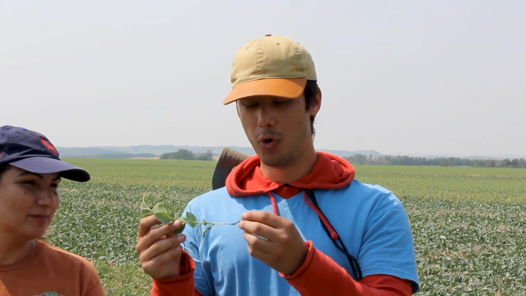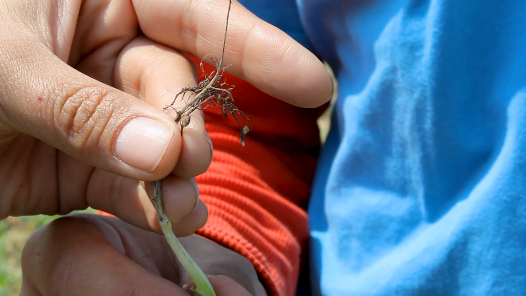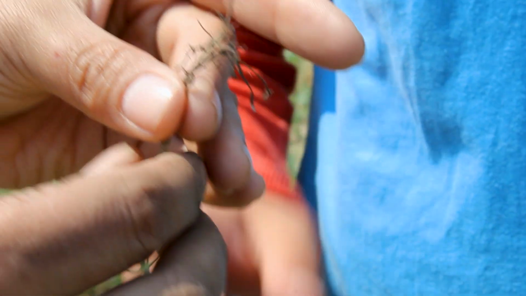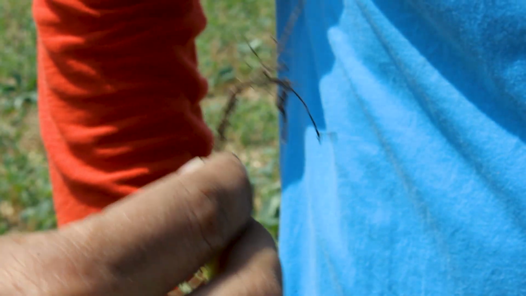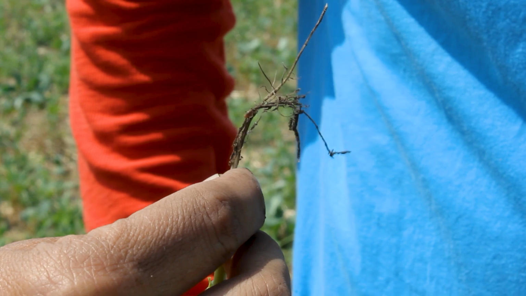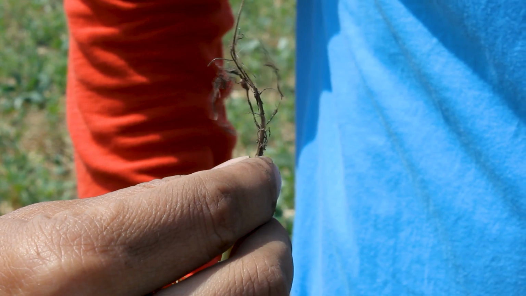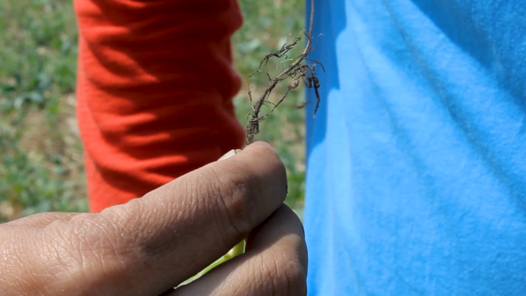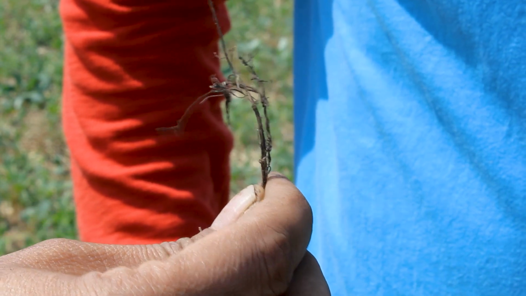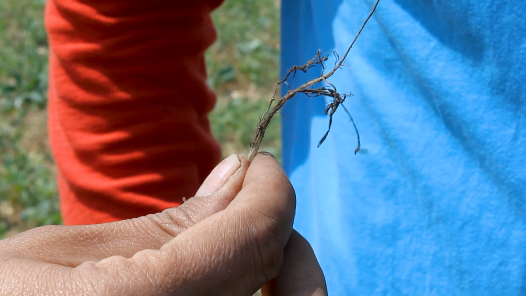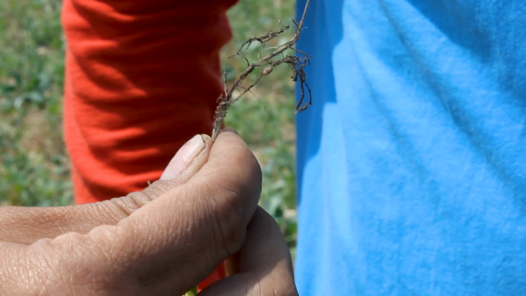Another interesting thing is at the roots, normal field peas will have a lot of nodulation happening at the roots due to their symbiotic relationship with rhizobium bacteria. The larval stages of pea leaf weevils target the root nodules, eating them up and removing those nodules, preventing the peas from being able to fix nitrogen. So both the larval stages and the adult stages are important to monitor for.